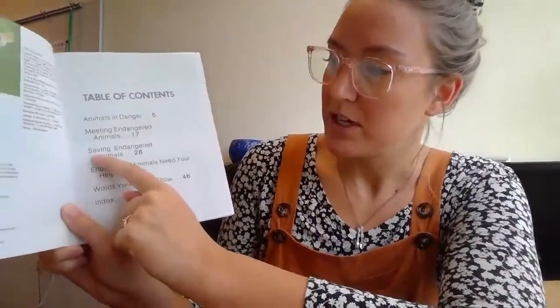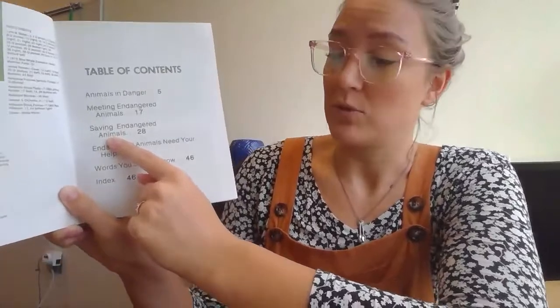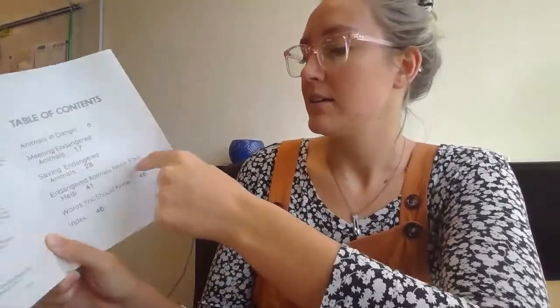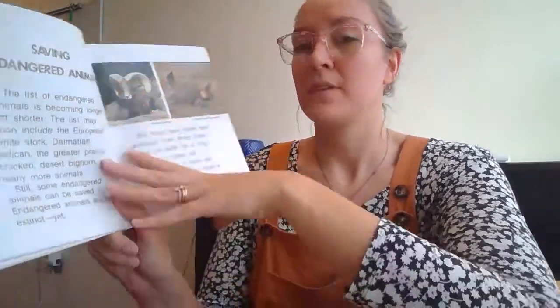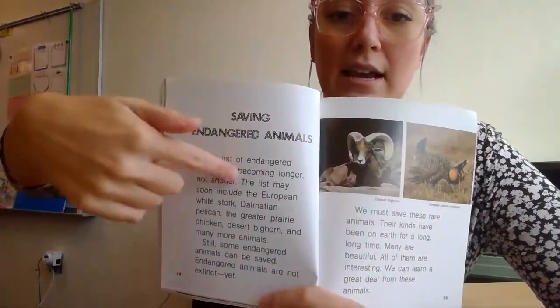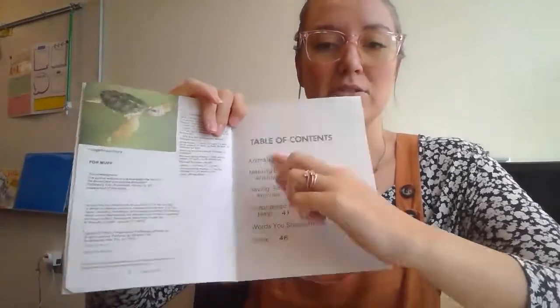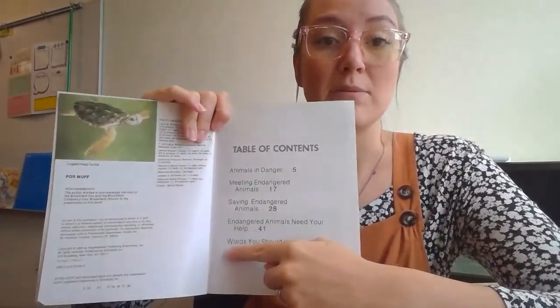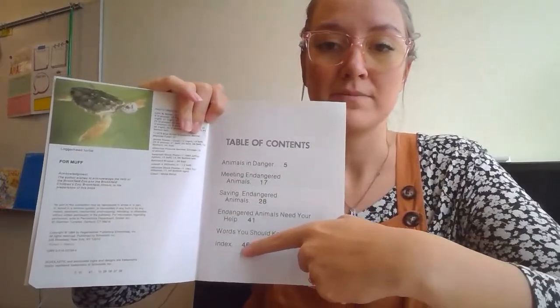Let's go to one more chapter, Saving Endangered Animals. Maybe I wanted to learn what I could do to save endangered animals. I could go to page 28. I'm looking at the bottom. It's higher than 23. Page 28, and there you see the heading, Saving Endangered Animals. And I could read about how to save endangered animals. So those are the parts of the table of content. Table of content is in the beginning of a book, and it tells you the chapter names and what might be in the book, the content of the book, and where to find those on the page numbers.